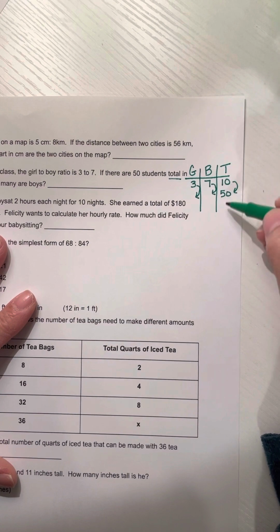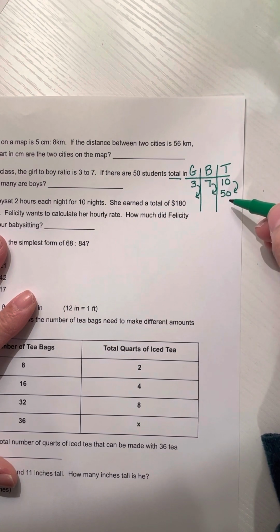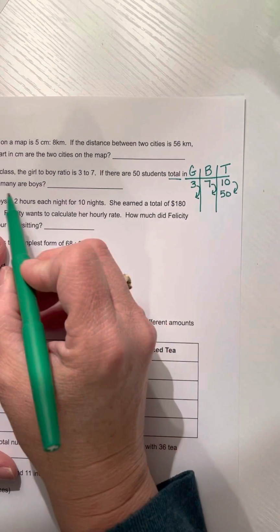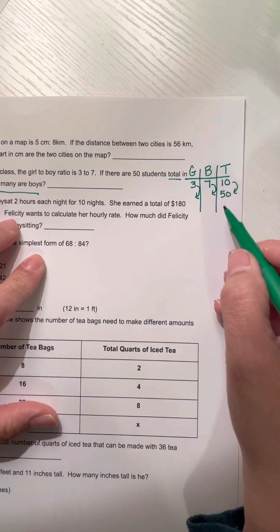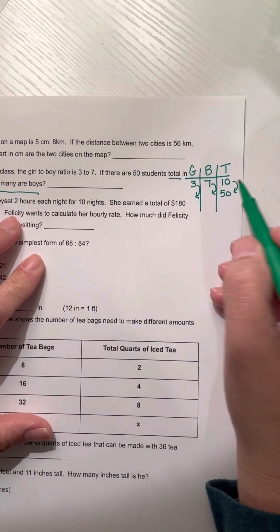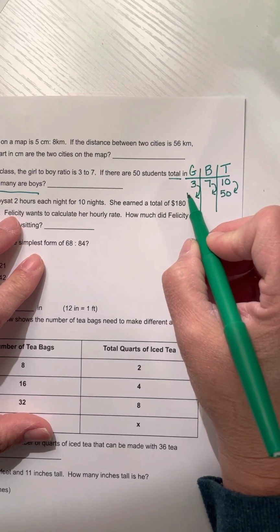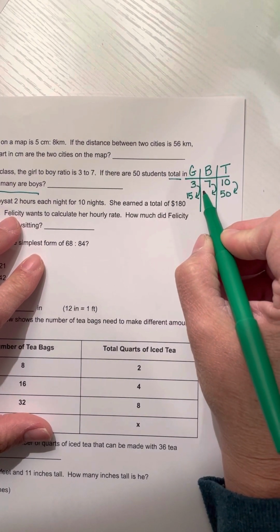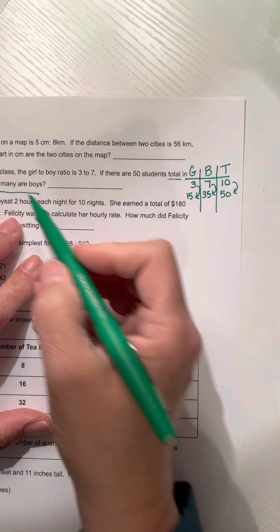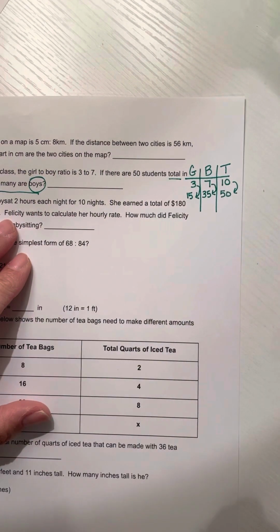I made that third column just so I can compare the totals. Now the question says, how many are boys? Once you multiply all of these by 5, 3 times 5 is 15, 7 times 5 is 35. Now you can see how many boys there are.